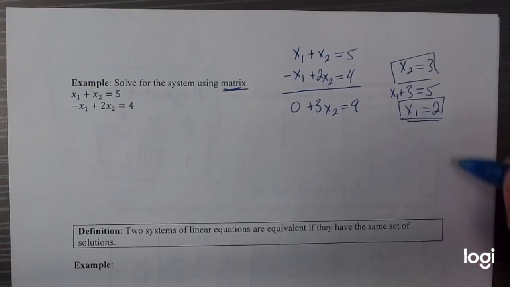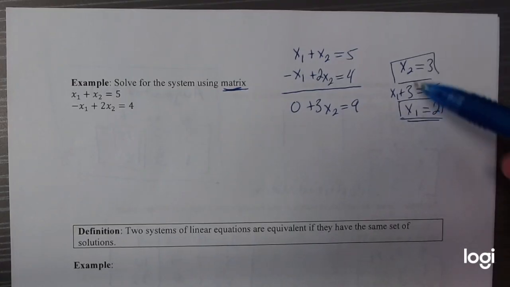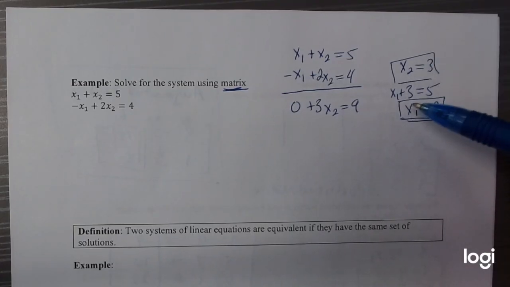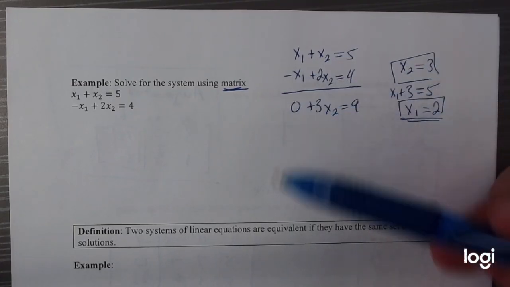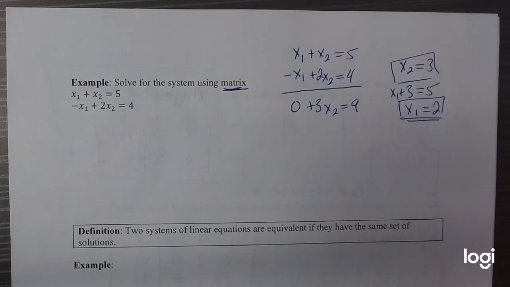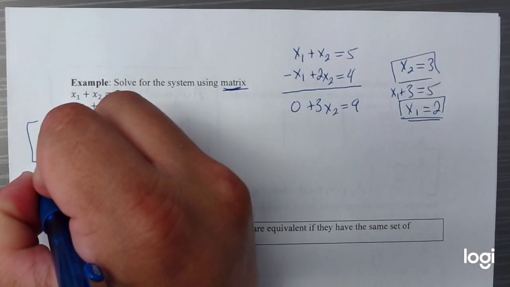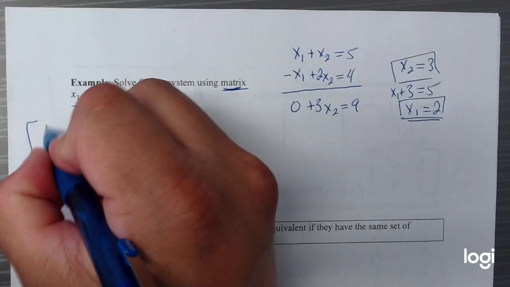Wasn't too bad, right, when it comes to the elimination method. So we should get the same results using matrix representation. That's the key thing, okay? So let's see if we do. So first off, convert it to our augmented matrix.